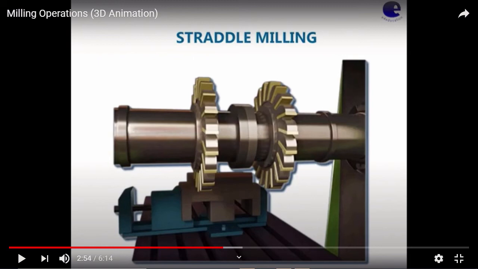Here, if I show the view of this, this is the cutter, and this is also a cutter. Now I'll make this arbor rotate. Once this arbor starts rotating, it will also rotate the tool. The characteristic of straddle milling is that the diameters of both the cutters mounted on the arbor are the same. So here you are going to get flat vertical surfaces. You just see the video for straddle milling.